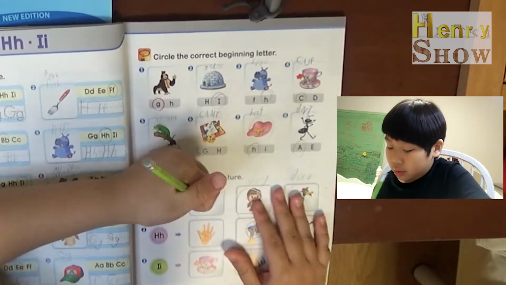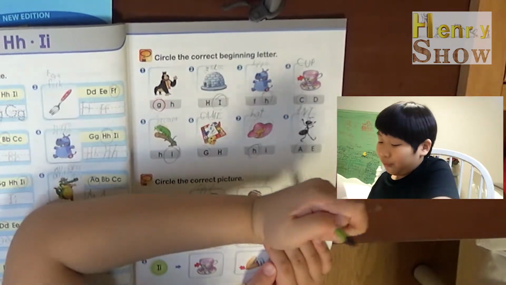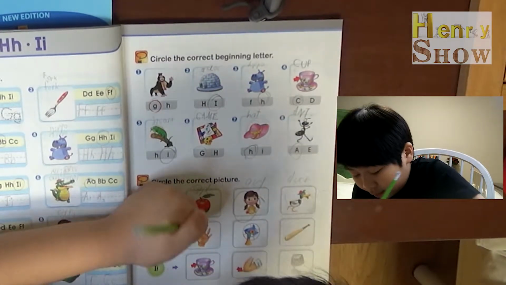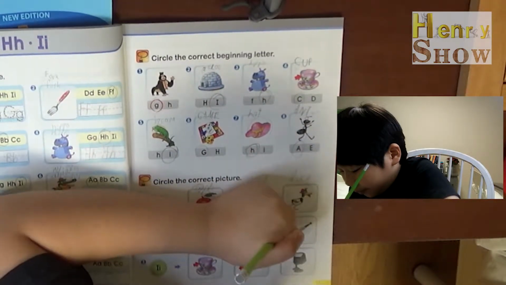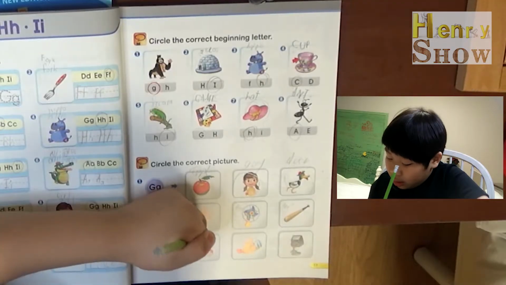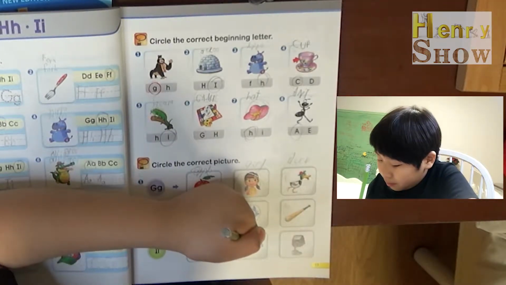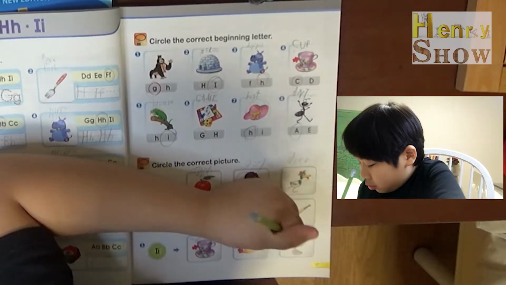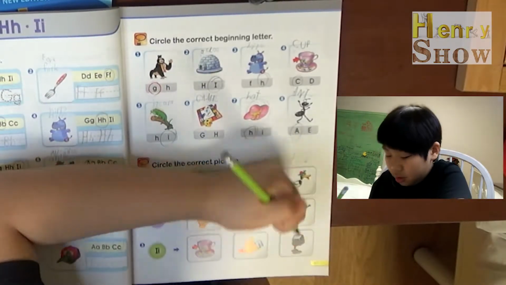Now. Okay, let's write first, okay? This is hand. This is fan. Bat. Cup. Elbow. Ink.